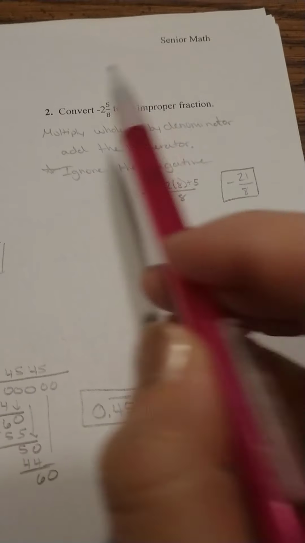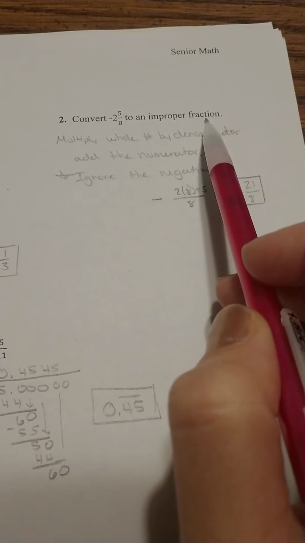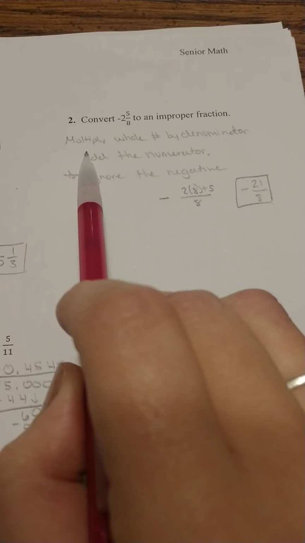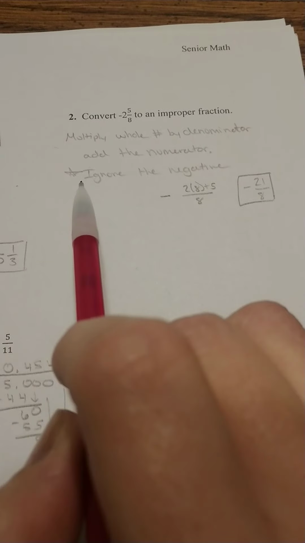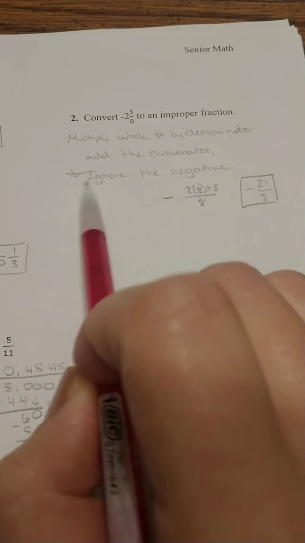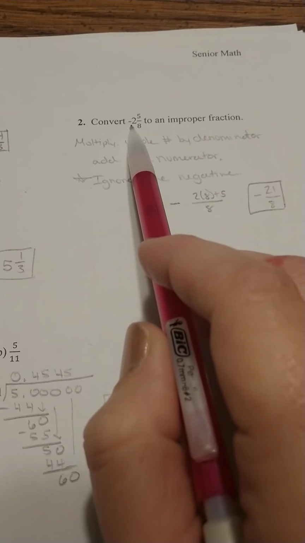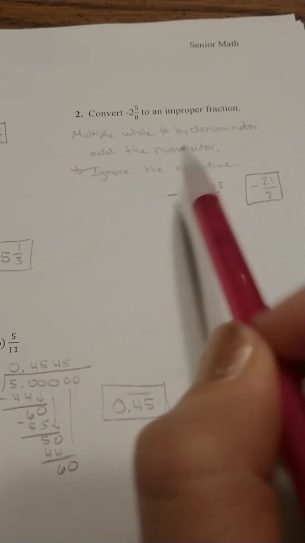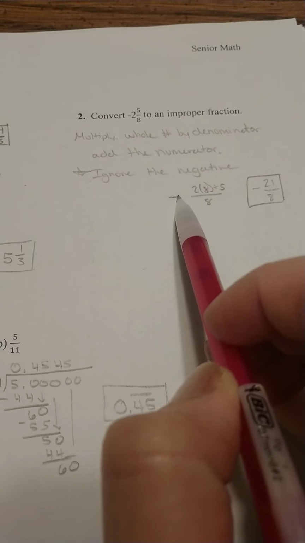Number 2 is converting a mixed number to an improper fraction. So what you do is you multiply your whole number by the denominator, then you add the numerator. And anytime you've got a negative, you ignore that until the very end. So if we've got -2 and 5/8, we're just going to write that negative out front. That's all we're going to do.